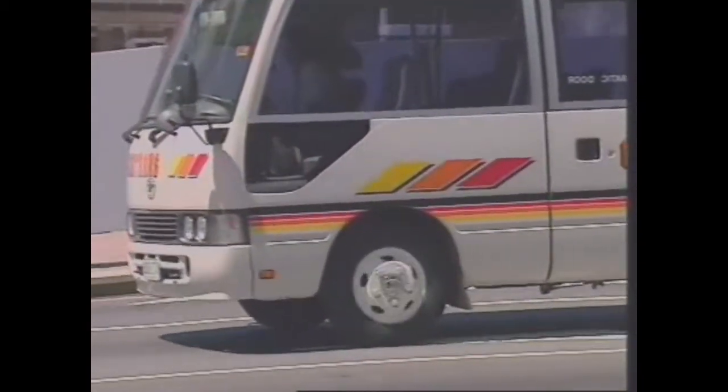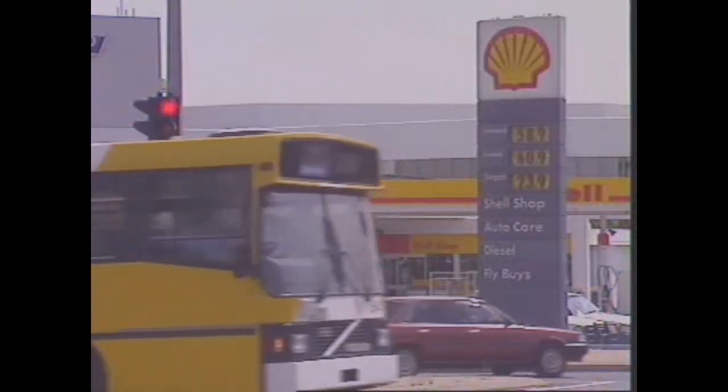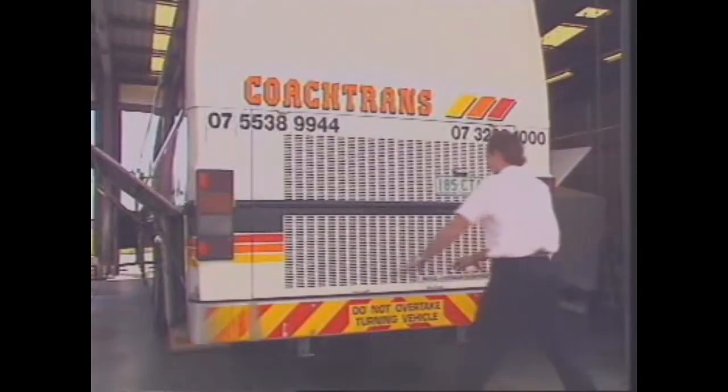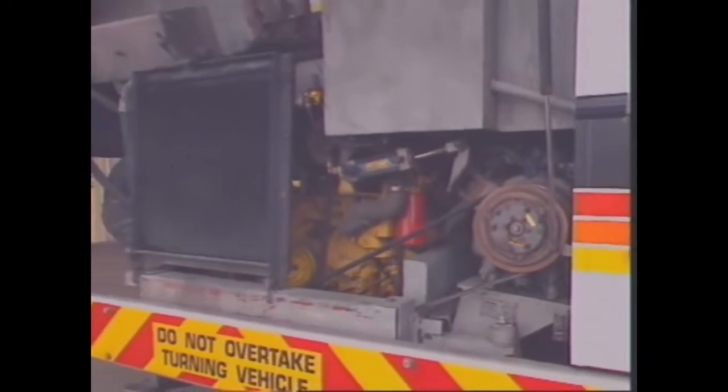Minibuses commonly locate the engine at the front of the vehicle, beneath the operator's cabin, and drive the rear axle by a propeller shaft. Larger buses and coaches locate the engine at the rear. This allows the vehicle to have a low floor and removes much of the noise and vibration from the passenger compartment.